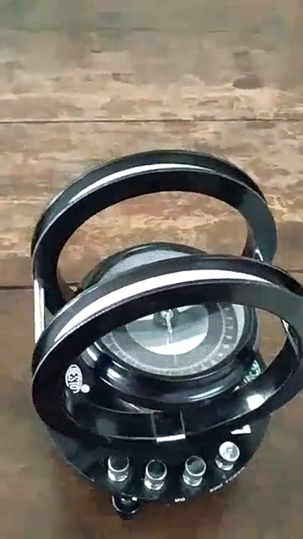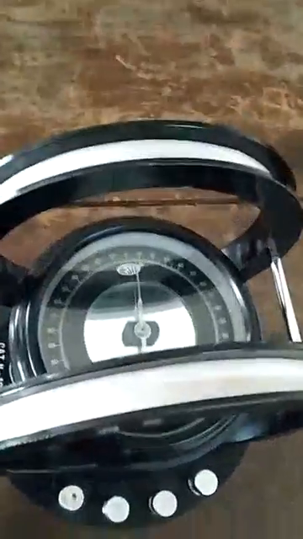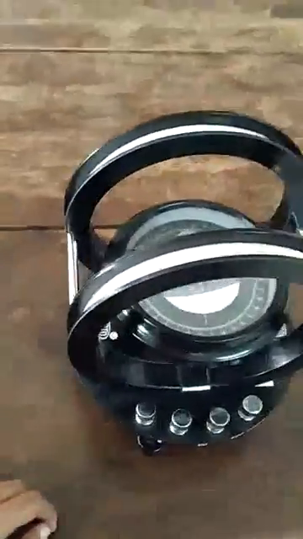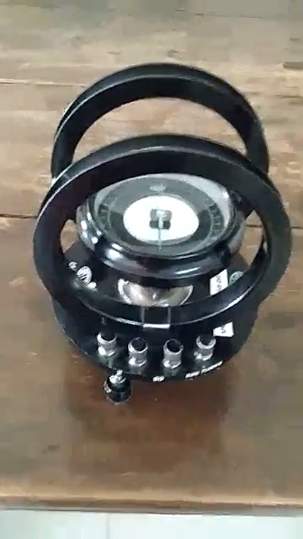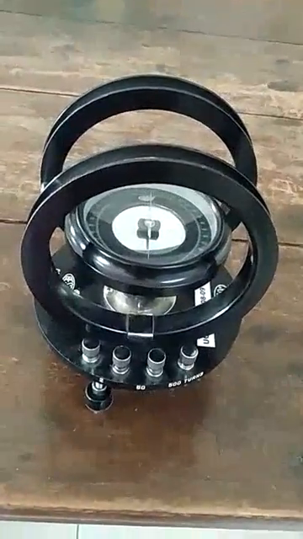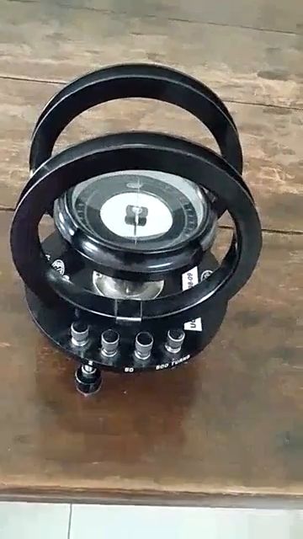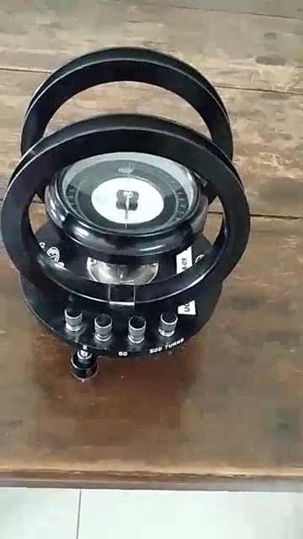So let's go into the Helmholtz galvanometer. While giving the definition, the Helmholtz galvanometer is used to measure DC current, direct current. That is the first point.